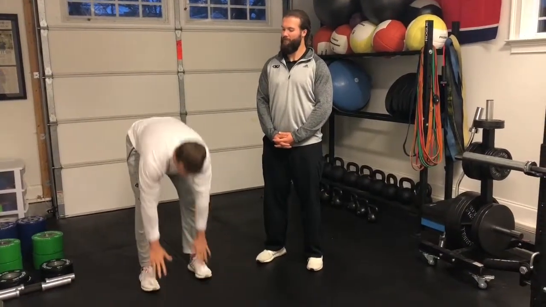So hypermobility would be someone that's very flexible, someone that can stand here and bend over and put their palms on the ground. Lots of flexibility in the hamstrings, hips, trunk, shoulder, can go into an overhead squat pretty easily, but maybe doesn't have a lot of stability.